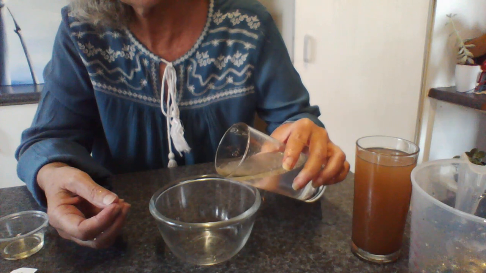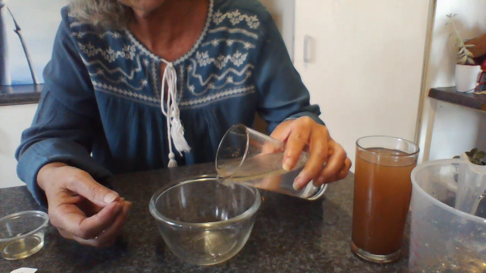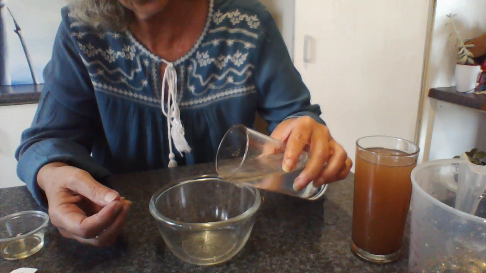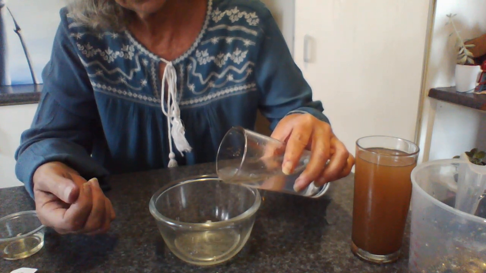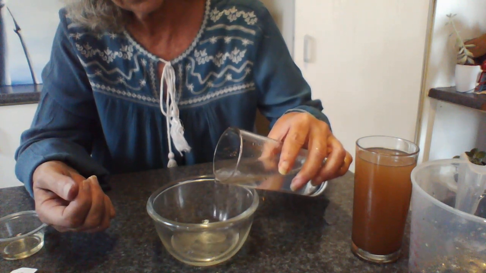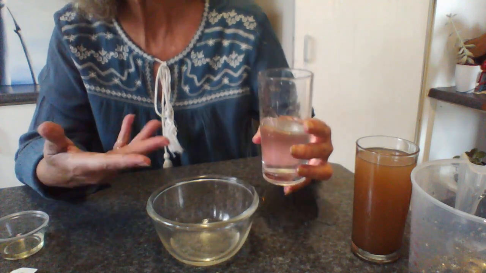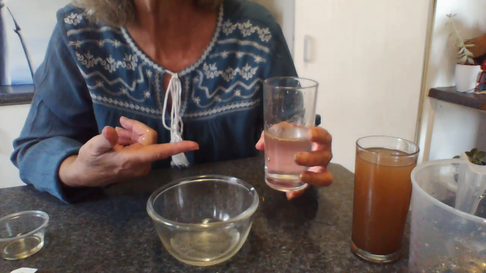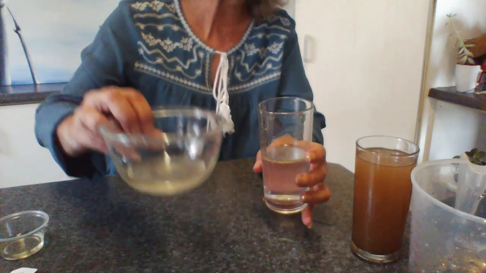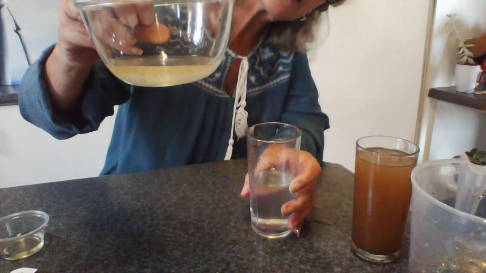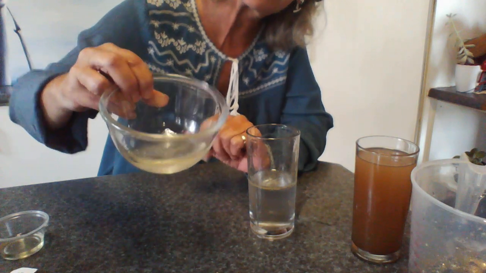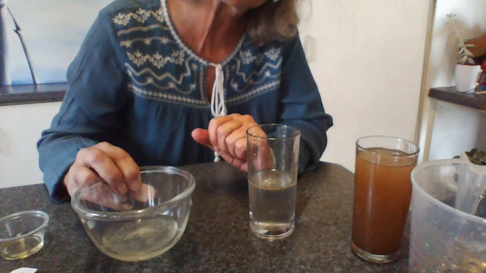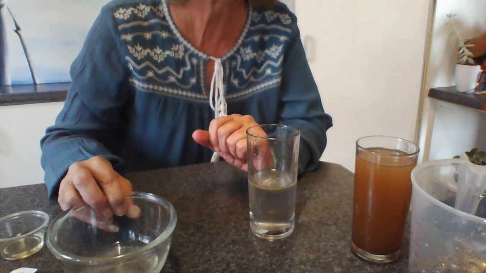Decanting is where we very gradually and very carefully try and pour off what floats on top, and you will see it's not the water, it's the oil that floats on top. Even in the bowl you can see that the oil floats on top, and we can decant it again and again until we have most of the water separated from the oil.